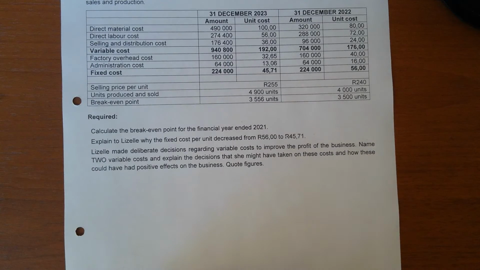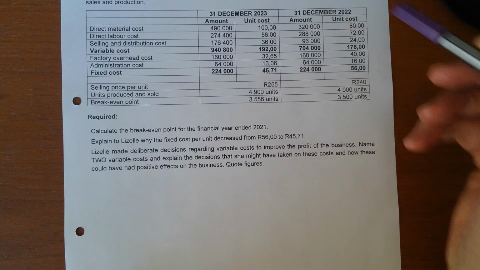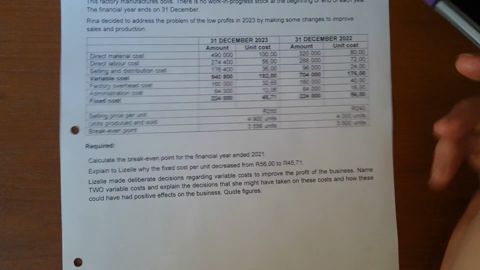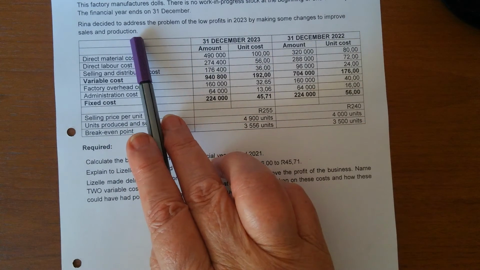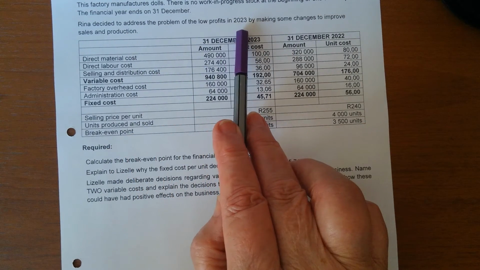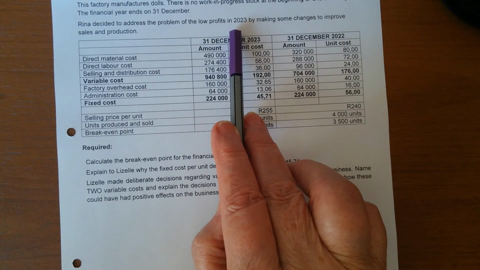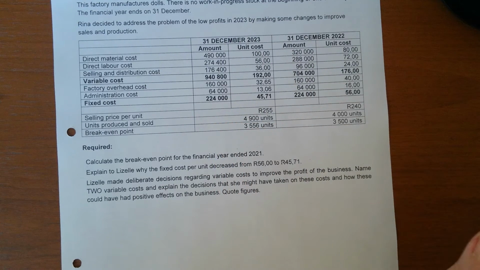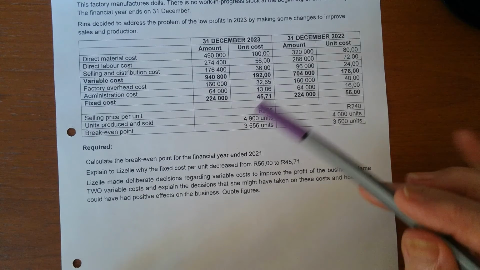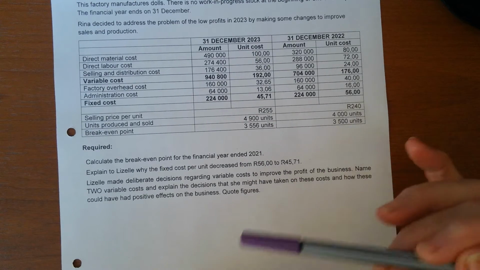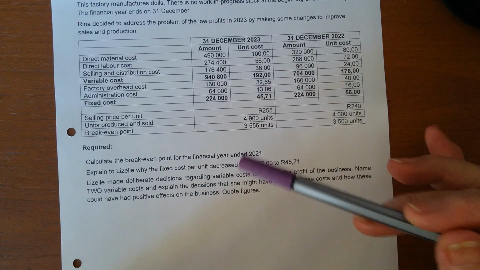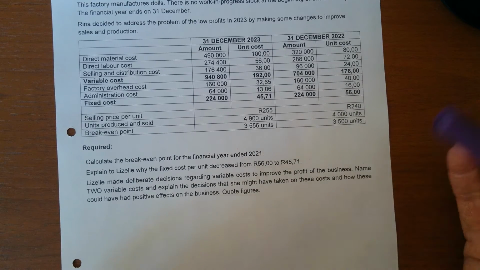We will pay attention to the break-even point now. If we look at the information, Rina decided to address the problems of low profits in 2023 by making some changes to increase the production and the sales. So what you have to answer in this question, you're not going to get the information from the question. You have to think out what are the possibilities, what does she do to improve the situation.